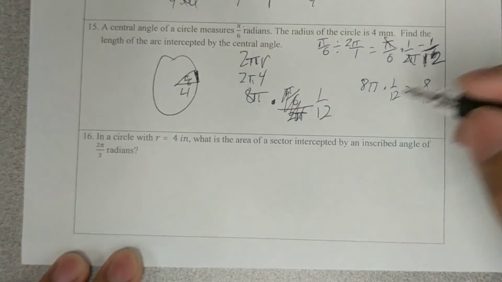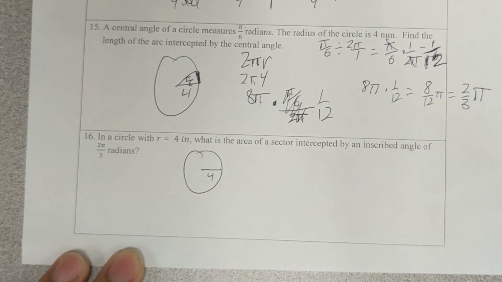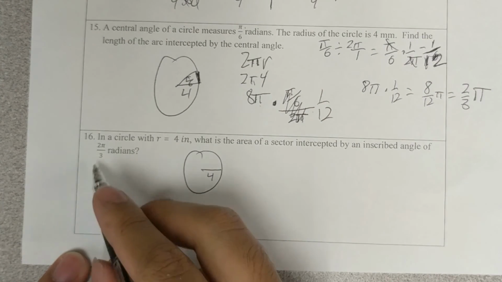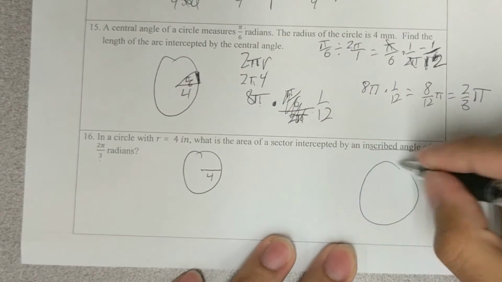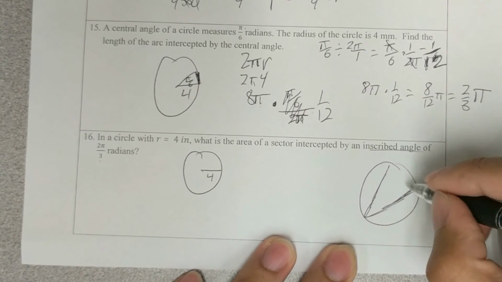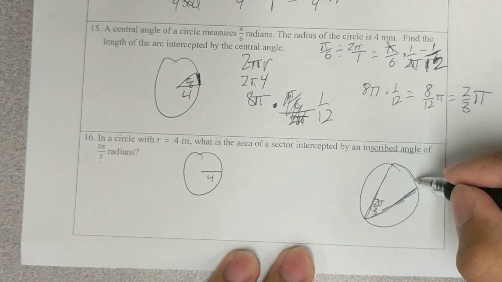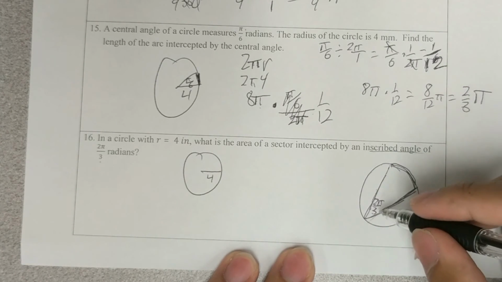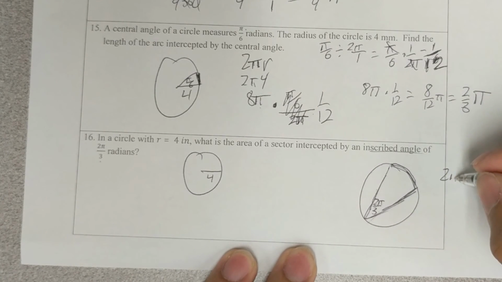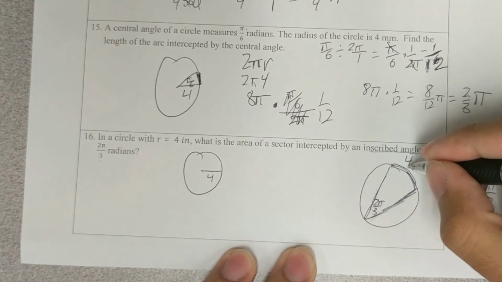Okay, circle with radius 4 inches. What is the area of a sector intercepted by an inscribed angle of 2 pi over 3? So first, let's focus on the inscribed angle part of it. If the inscribed angle is 2 pi over 3, the relationship between the arc and the inscribed angle is that the arc is double the angle. So the arc is 4 pi over 3.